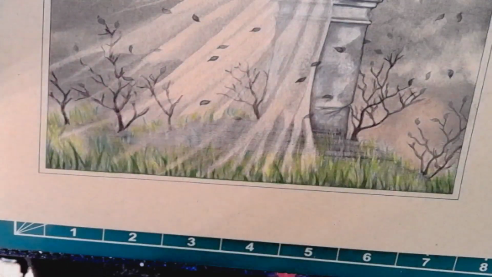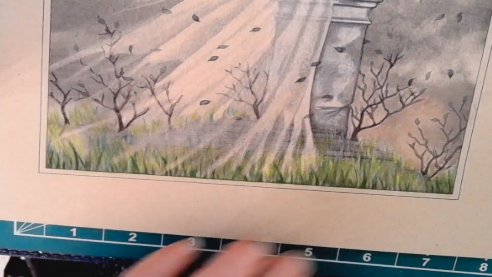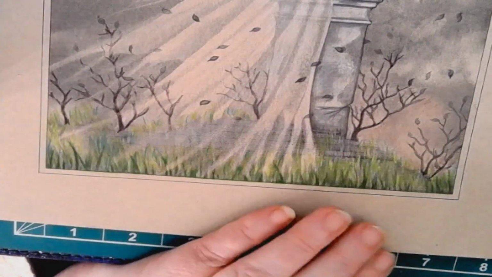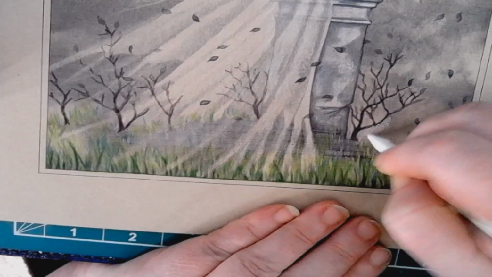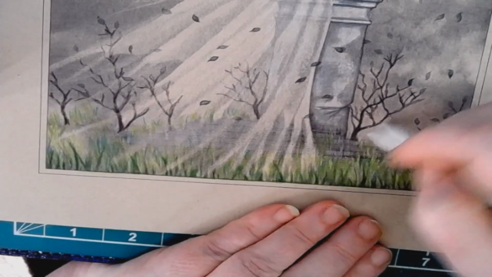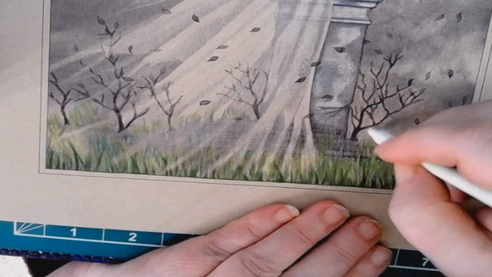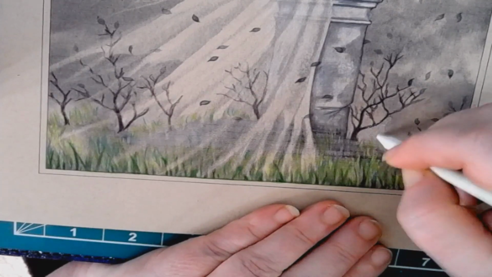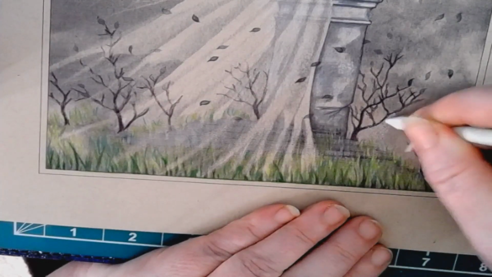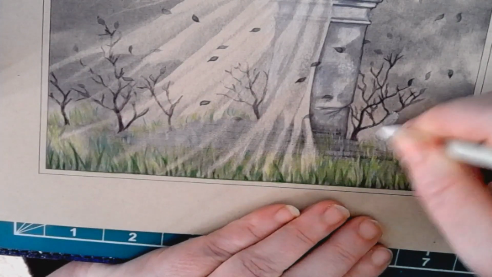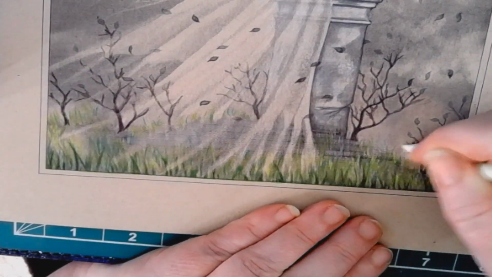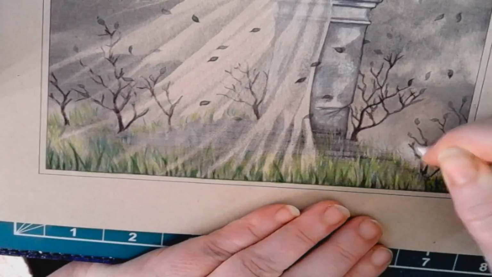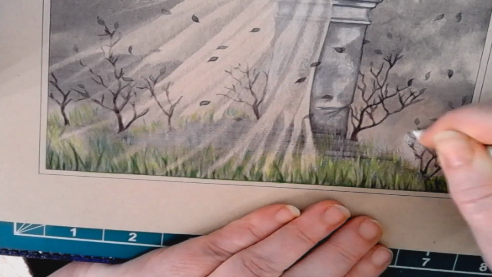Now I'm going to take the white and I'm going to blend some of that out.